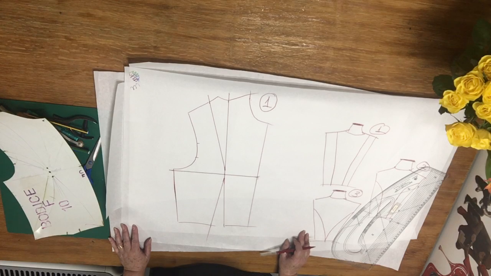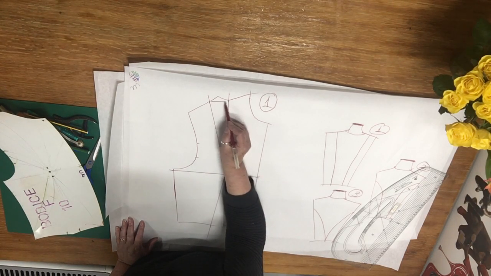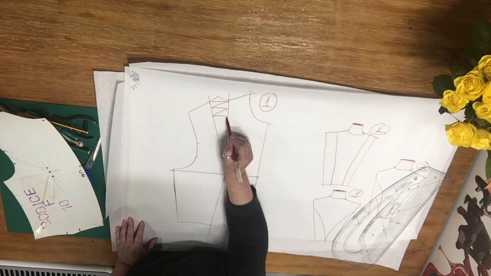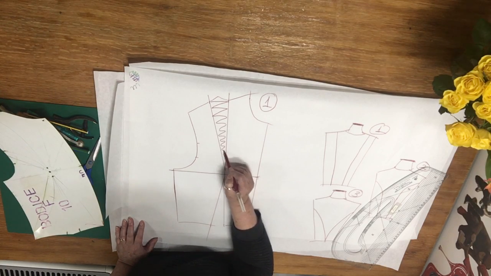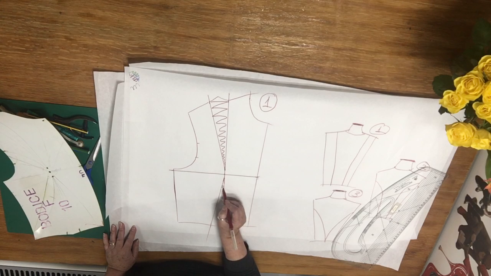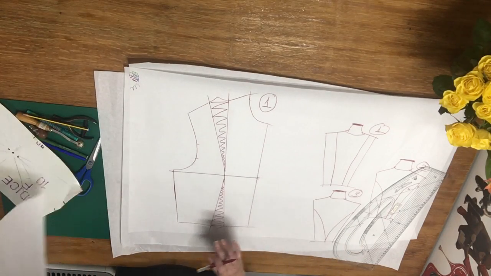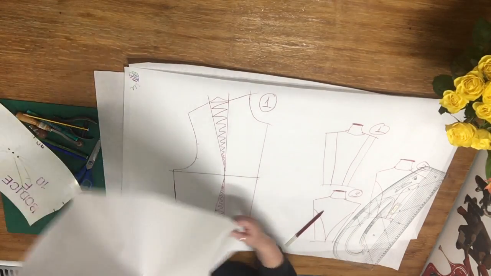But we now have to split this into two pattern pieces, and when we split it or trace it off, what was the dart will no longer exist. We won't be tracing that bit off. That's nothing. So let's get some paper and trace this off.